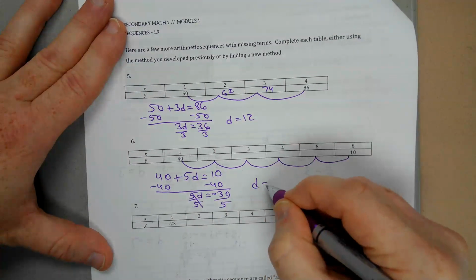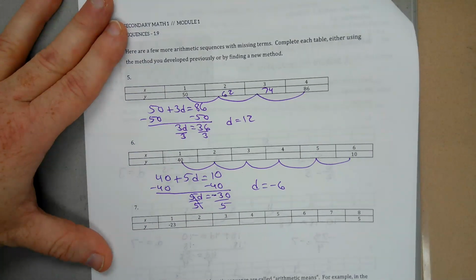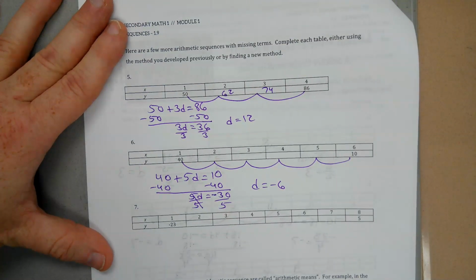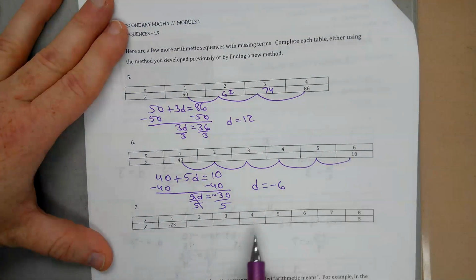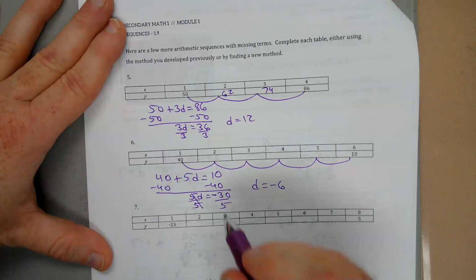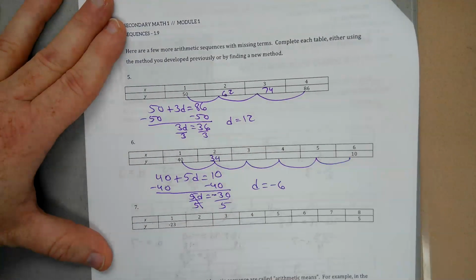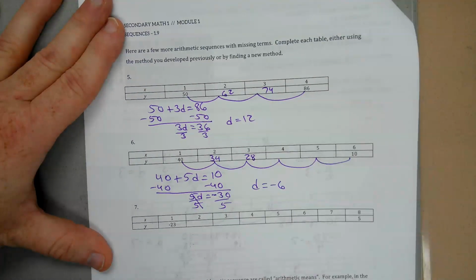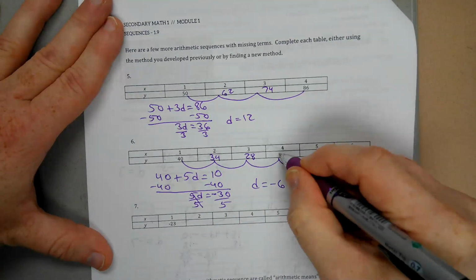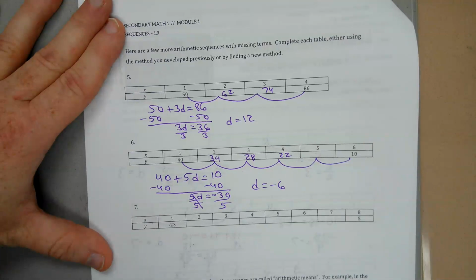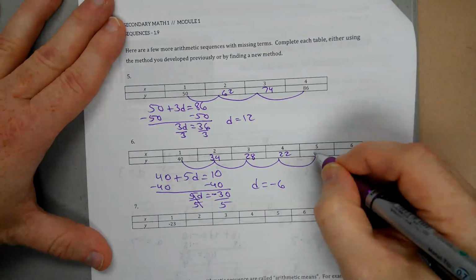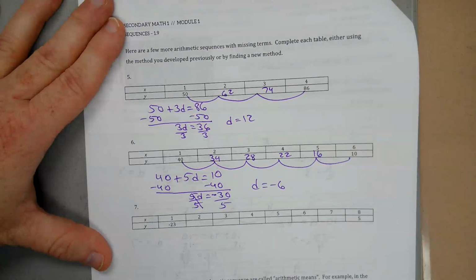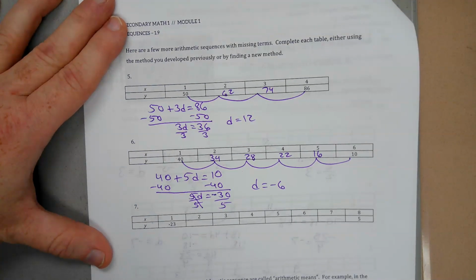We get d equals negative 6. So, time to apply that common difference. 40 plus negative 6 is 34. 34 plus negative 6 is 28. 28 plus negative 6 is 22. 22 plus negative 6 is 16. 16 plus negative 6 is 10. So we are covered there.